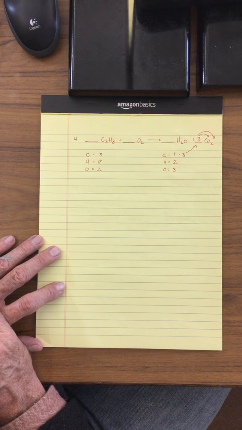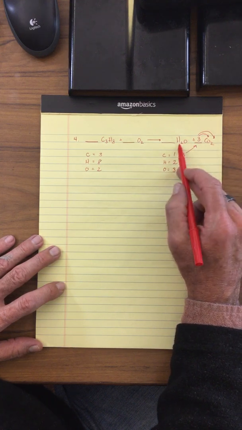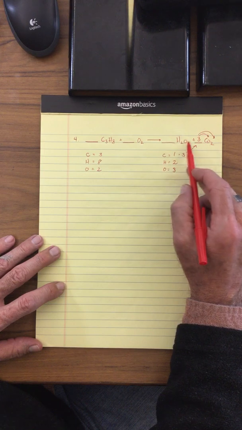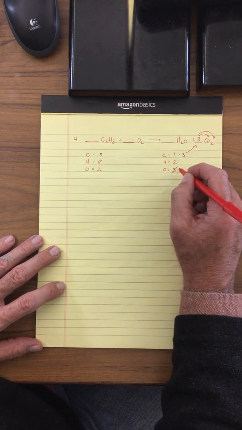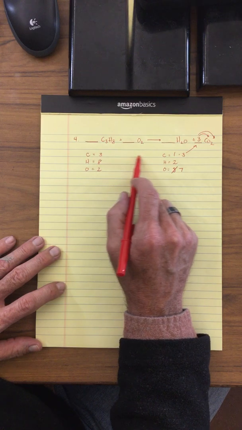And now, how many oxygens is this going to give us total on the right-hand side? And remember, we have 2 different molecules that we're taking a look at. We have 3 times 2 is 6, plus 1 is now 7. So we balance the carbons.